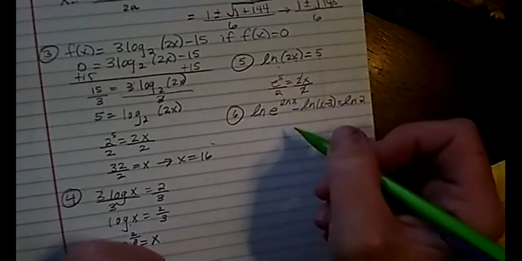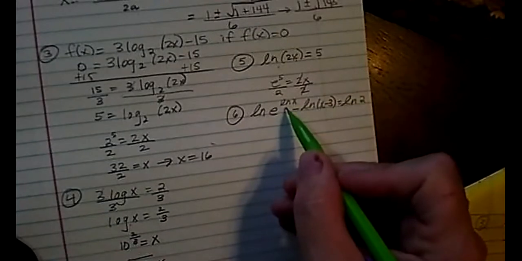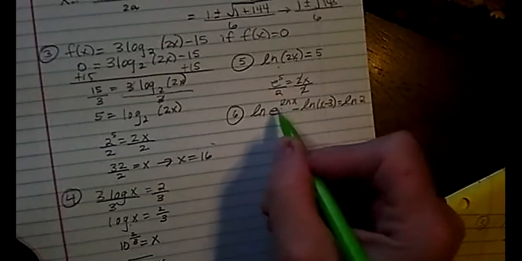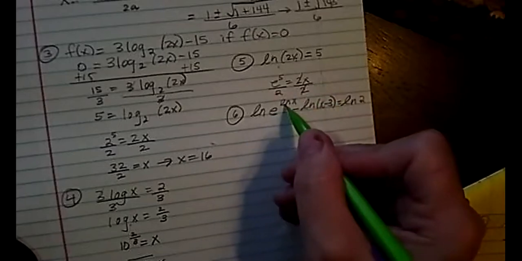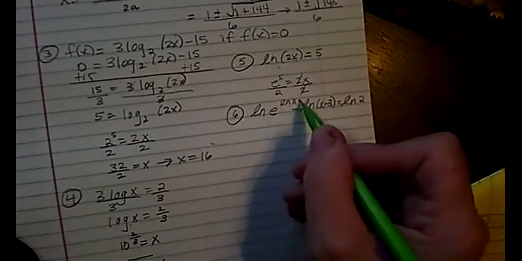When I bring this down to the front, let me think, oh, you know what, we don't bring that down to the front. This right here, e to the natural log of x, that is just going to equal the natural log of x.